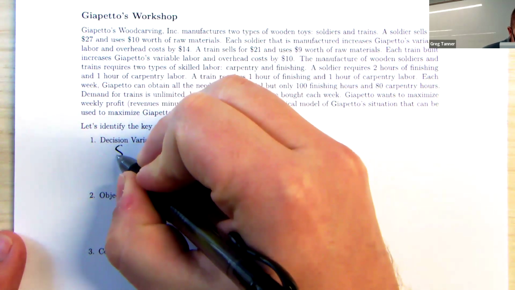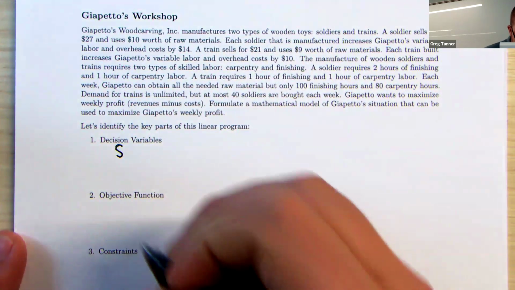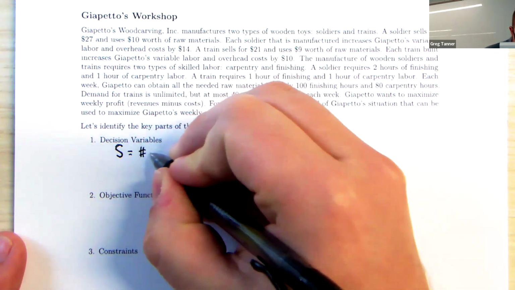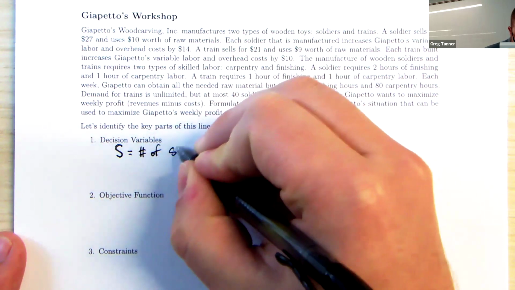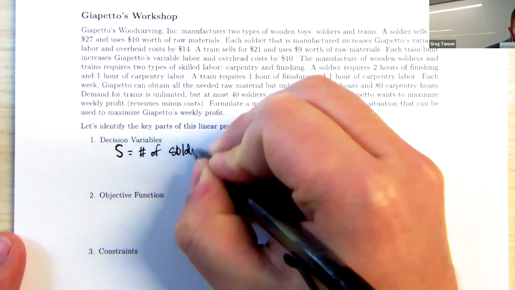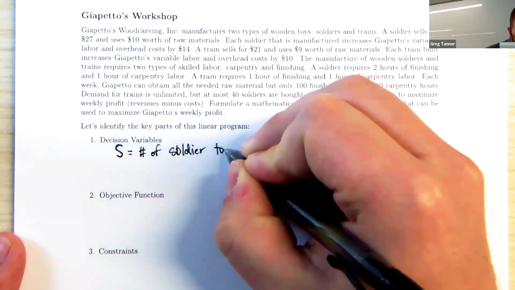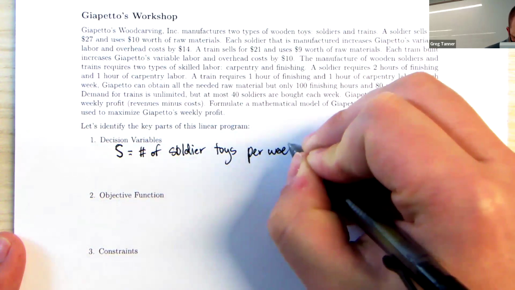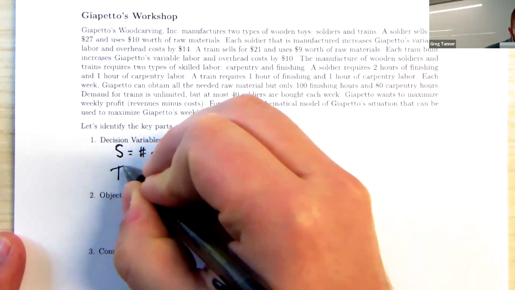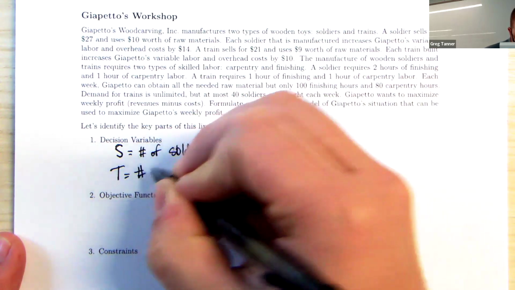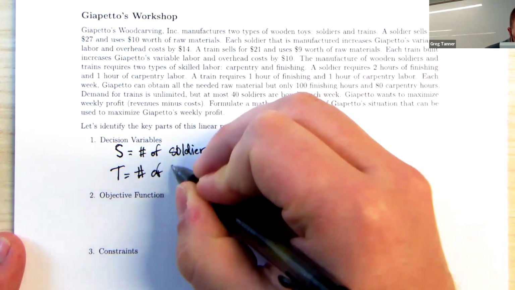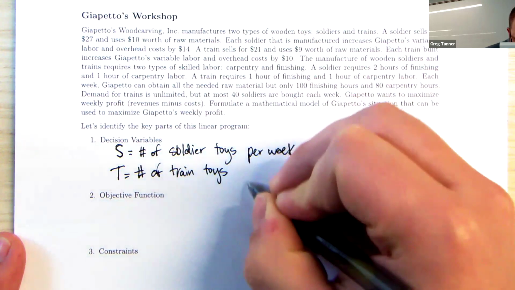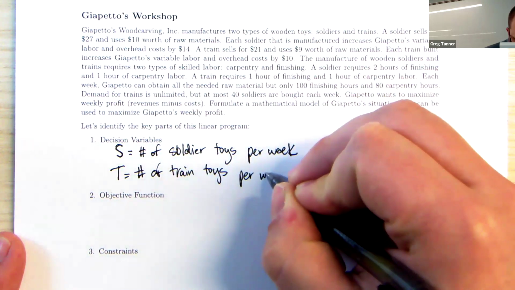We're going to have two decision variables here. S, we're going to let be the number of soldier toys made in a week. And T is going to similarly be the number of train toys per week.